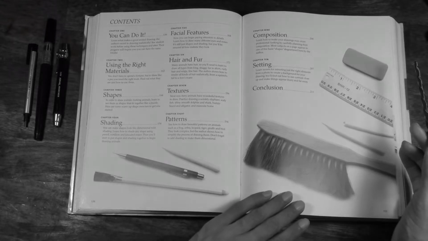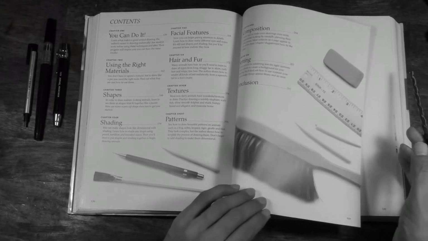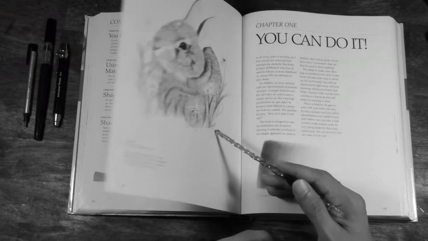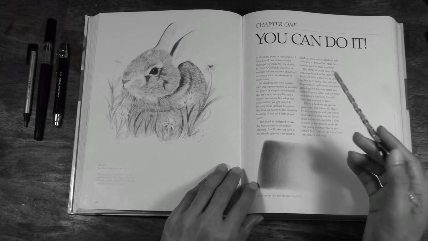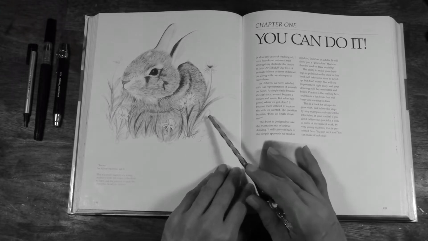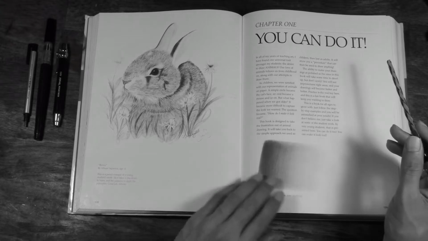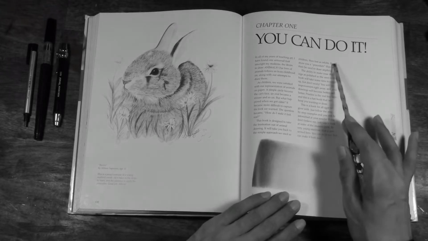Table of contents. I'm actually filming this on Easter, so here's a rabbit for you. You can do it.